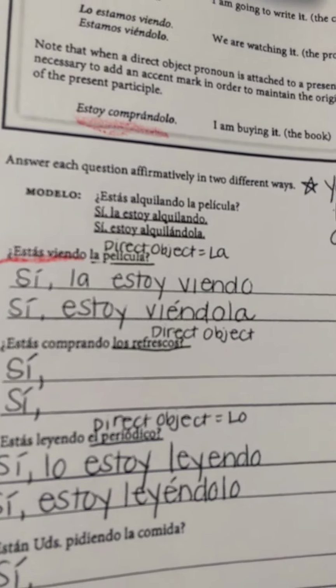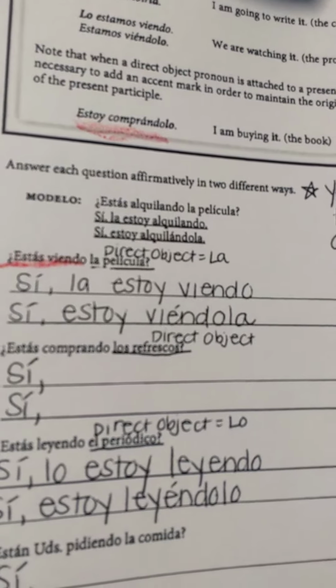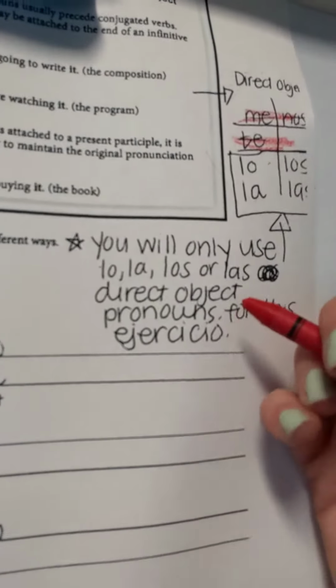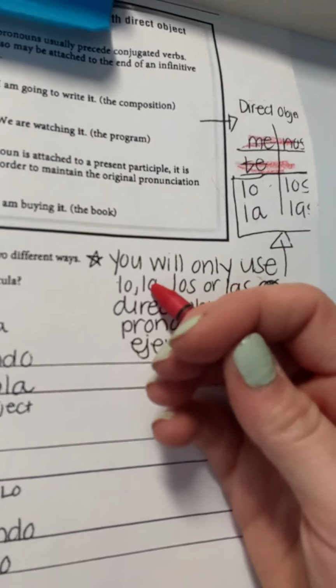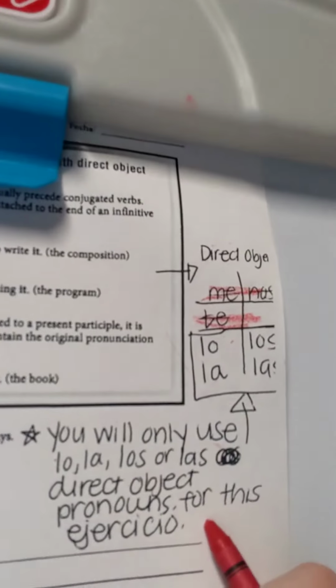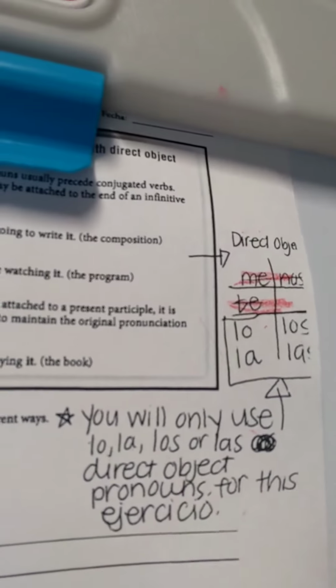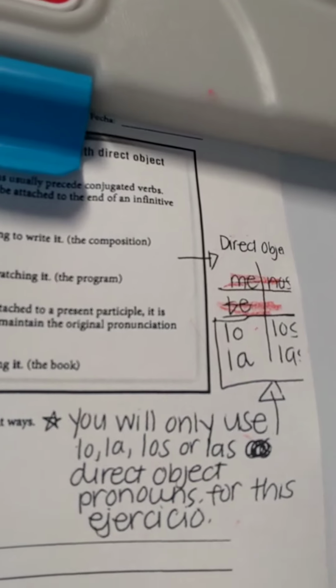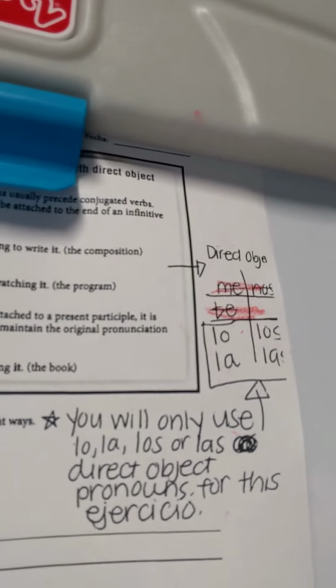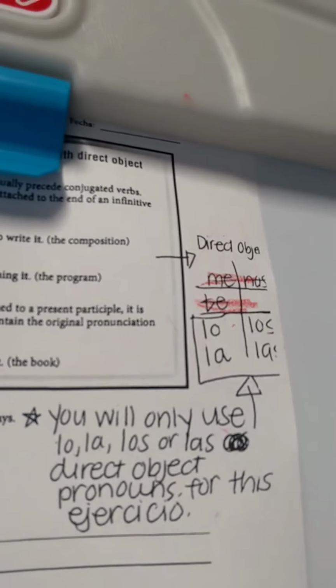You have two different ways of answering each question. So my first little Señora hookup hint is right here. You will only use lo, la, los, or las direct object pronouns for this ejercicio. So although I list all of them, your job is to decide if our direct object is singular or plural, masculine or feminine, and then we're going to talk about where to put the direct object pronouns.